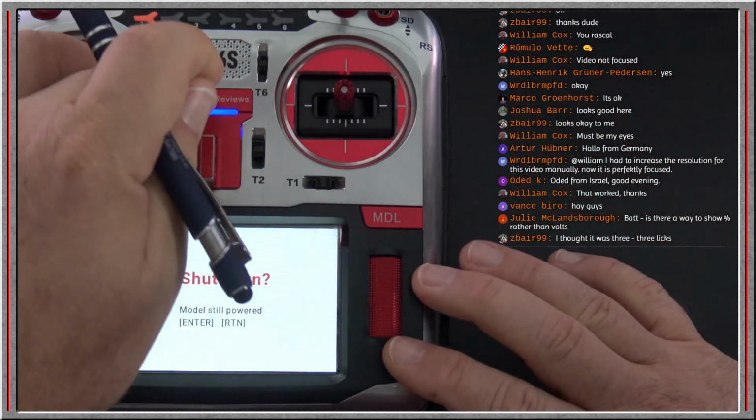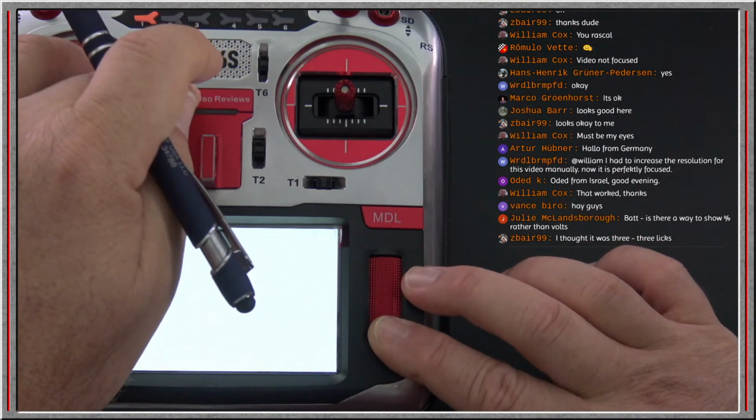Yeah, let me reset the radio. I should be seeing more stuff. I think I'm missing some text.